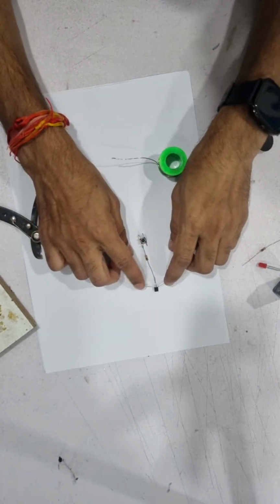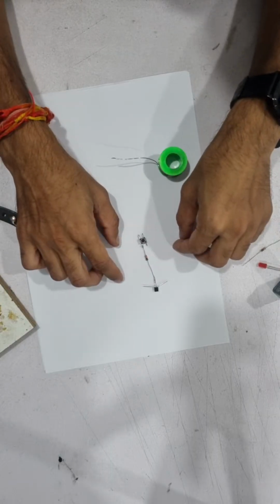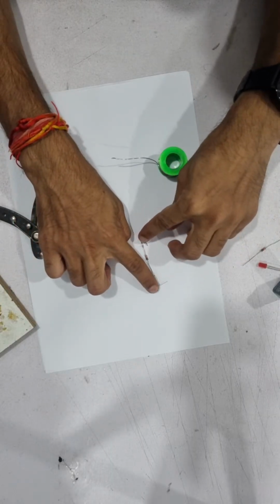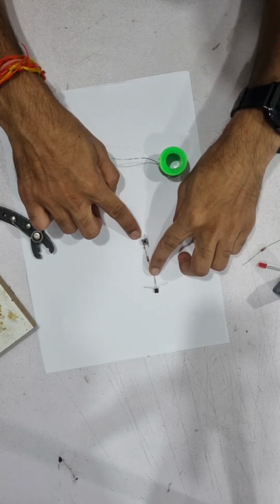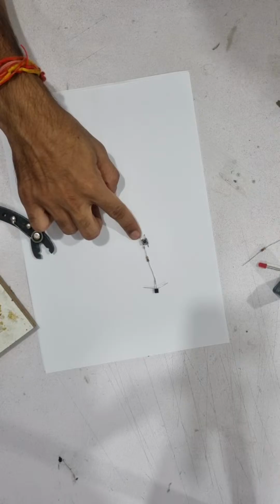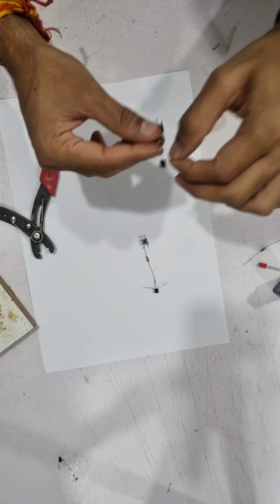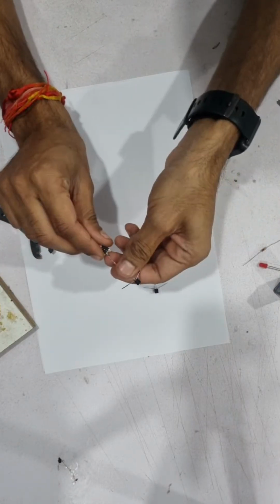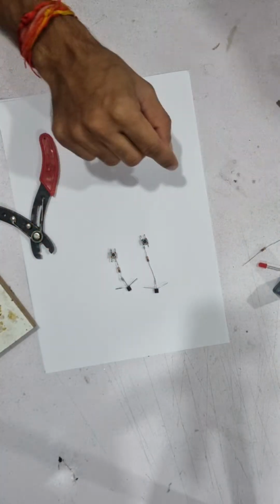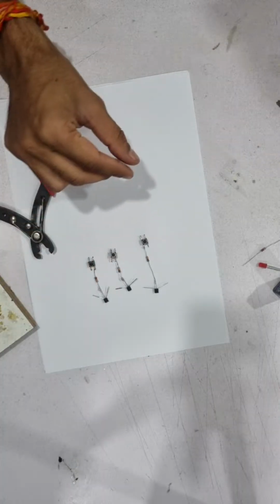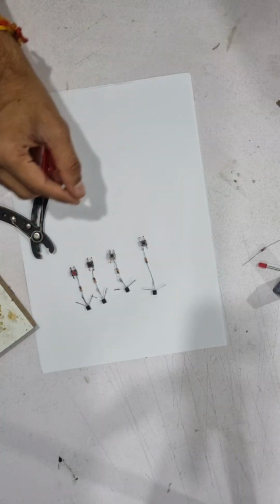So with all the transistors and all the gates, we will actually need 5 transistors, 5 resistors of 10 kilo ohm, and 5 button switches for creating 3 gates. So I already have done the soldering so that it will save our time and effort. So these are 2, 3, 4 and 5.